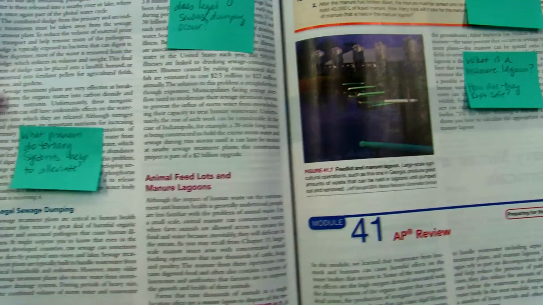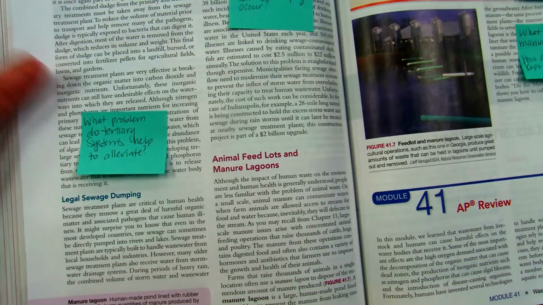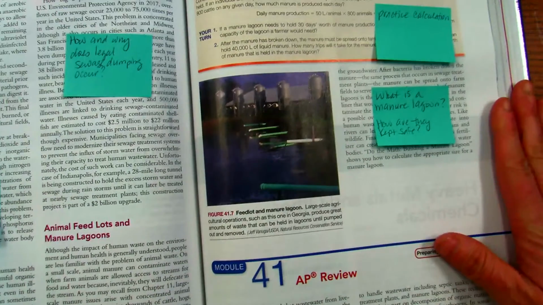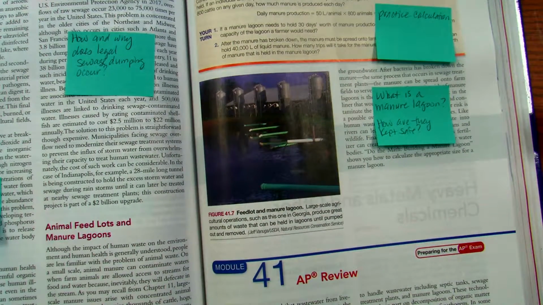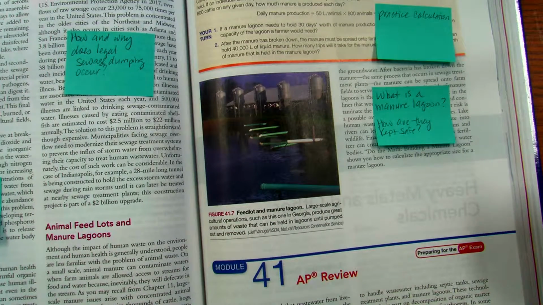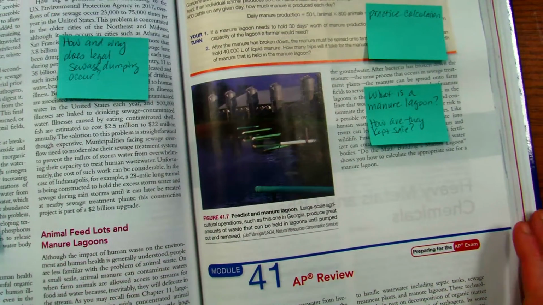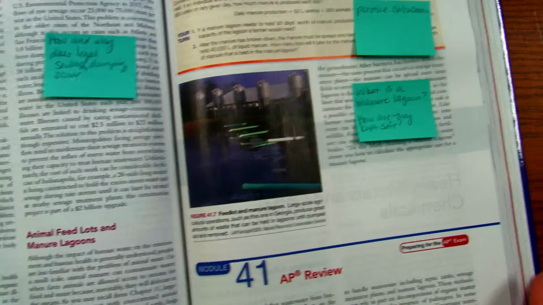And then the next section talks about legal sewage dumping, which is kind of disturbing in a way. But how does this occur? So how and why do we allow legal sewage dumping? It has a lot to do with rainfall. And think about like what's happening now with our weather, excess rainfall in the winter here.